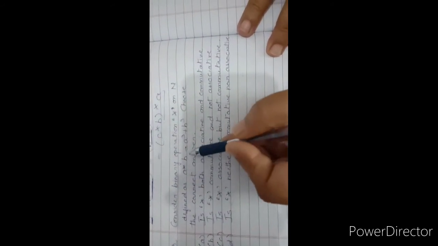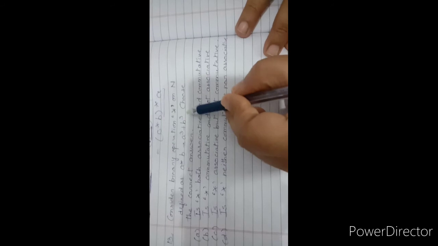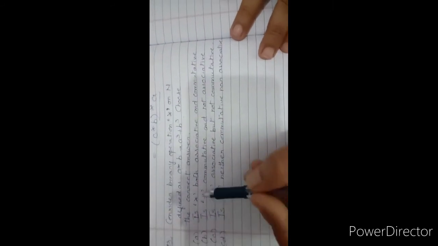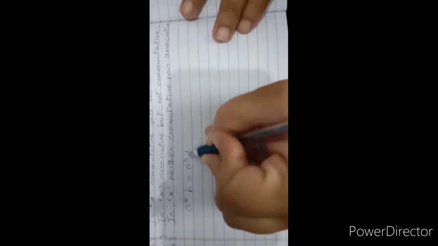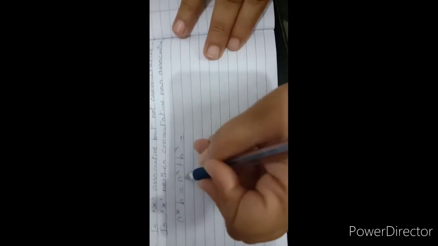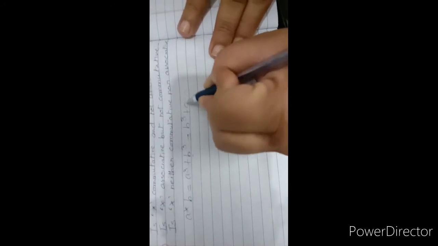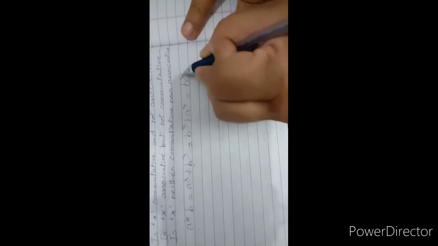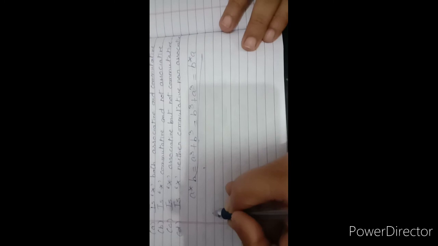In question number 13, it is a multiple choice question. We are given a binary operation A star B equal to A cube plus B cube. We have to choose the correct answer. The first option is that star is both associative and commutative. So let us see. By the definition, A star B is A cube plus B cube, and A cube plus B cube is the same as B cube plus A cube, which is equal to B star A. It is commutative. Now we have to check the associative property.